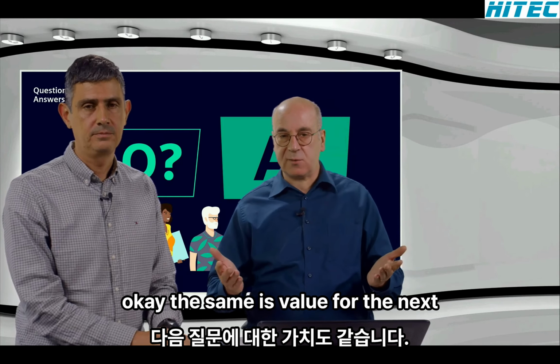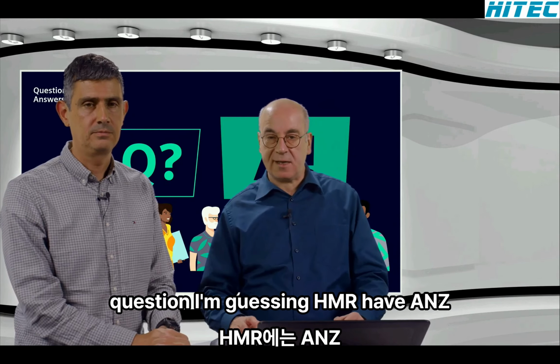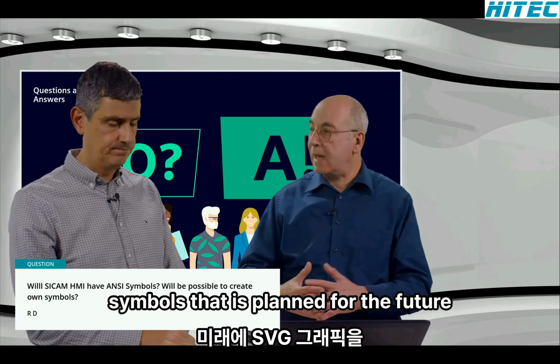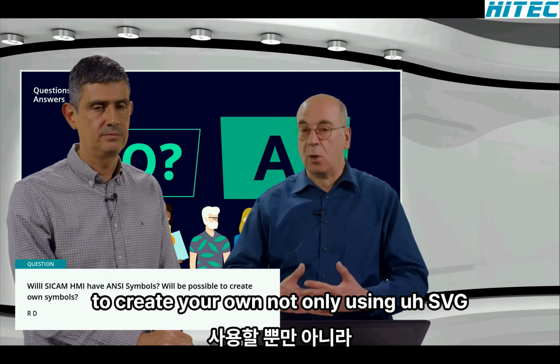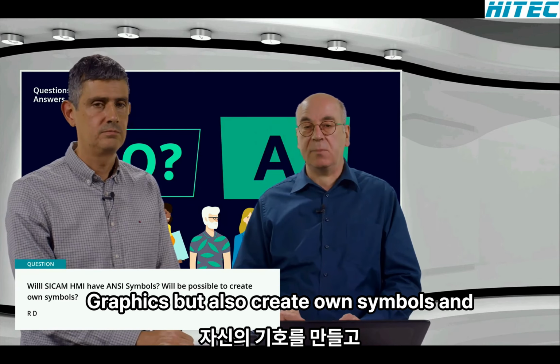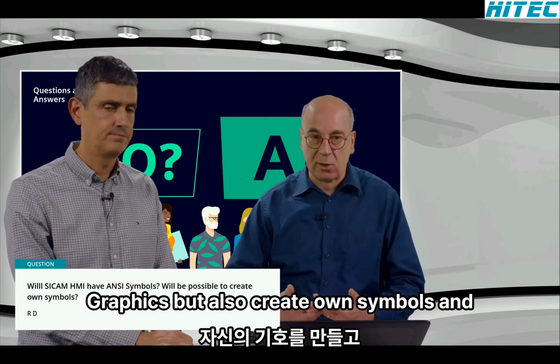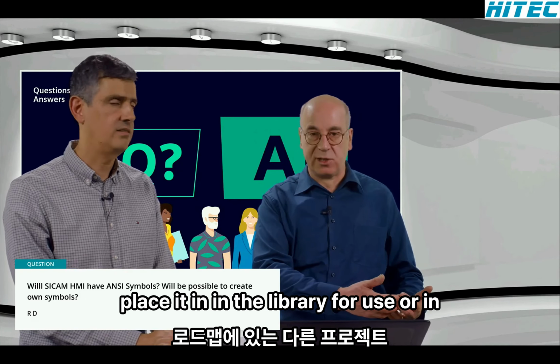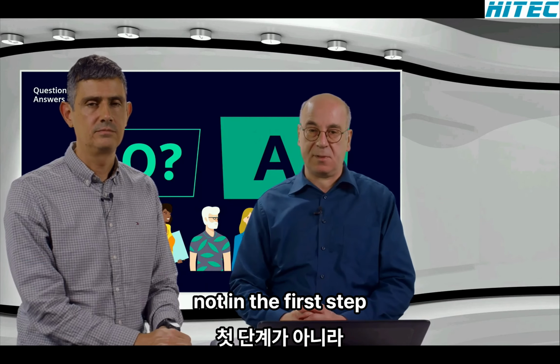Okay, the same is valid for the next question. Will Sicam HMI have ANSI symbols? Will it be possible to create your own symbols? It's planned for the future to create your own symbols, not only using SVG graphics, and place them in the library for use also in other projects. Exactly. That is on the roadmap, not in the first step.